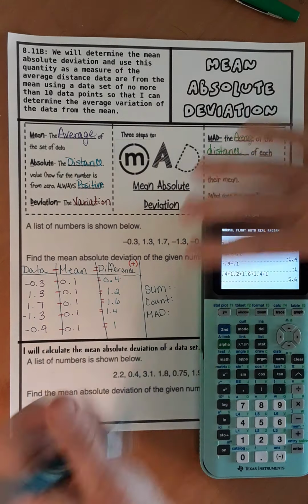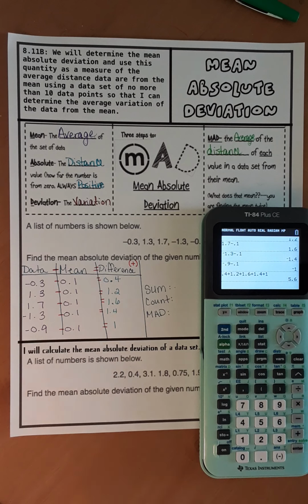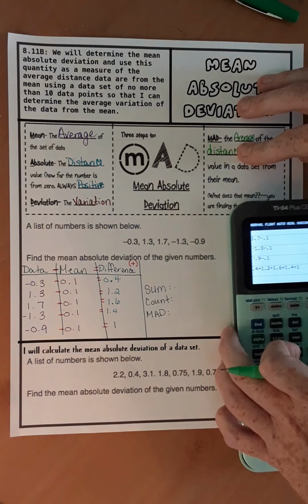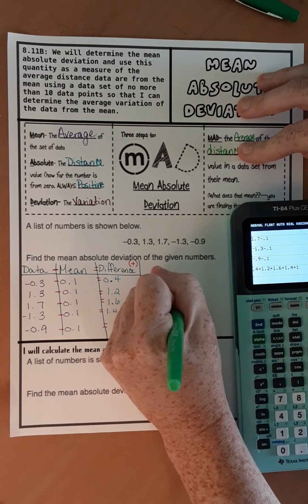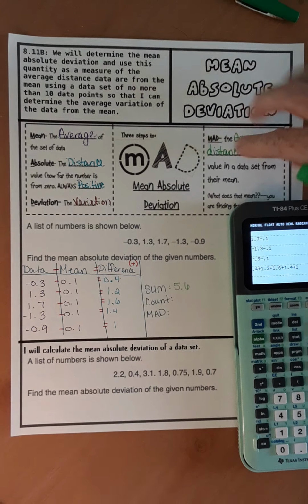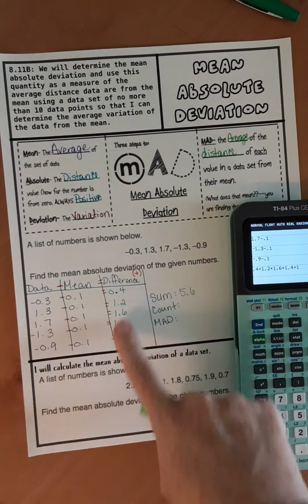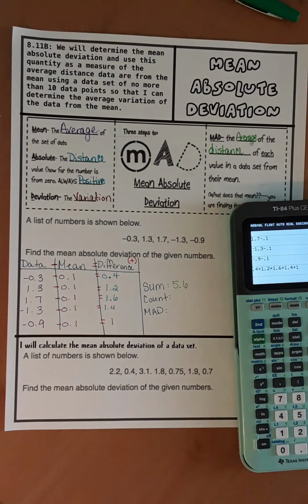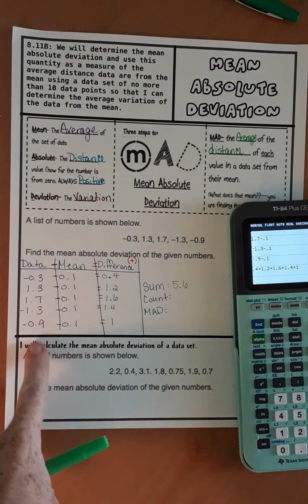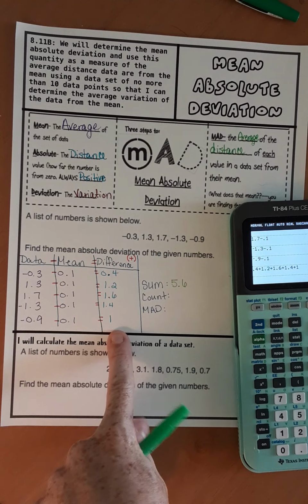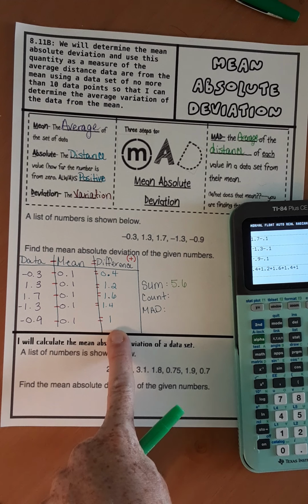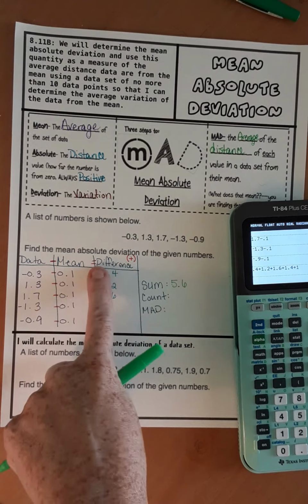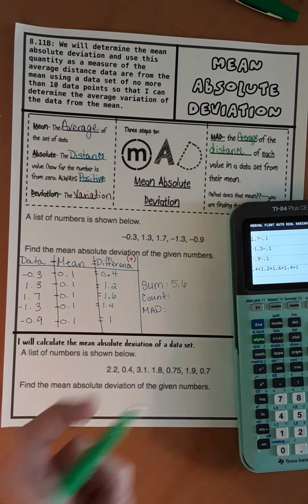Our sum is 5.6. We're going to count up our data points again just to make sure we have all the data points. If we started with 5 over here, we need to make sure we still have 5. Otherwise, we missed a step and we're going to get an incorrect answer. So we have 1, 2, 3, 4, 5.